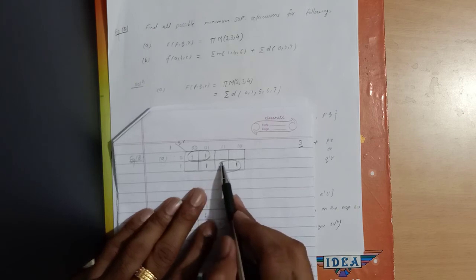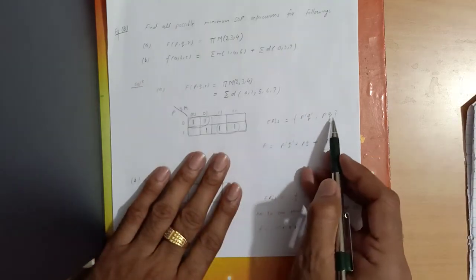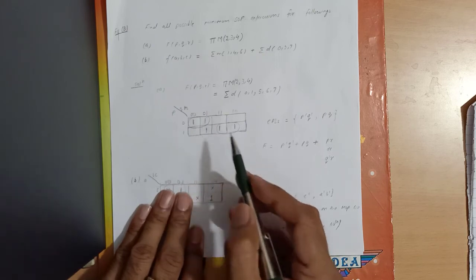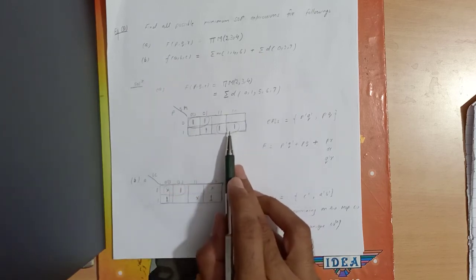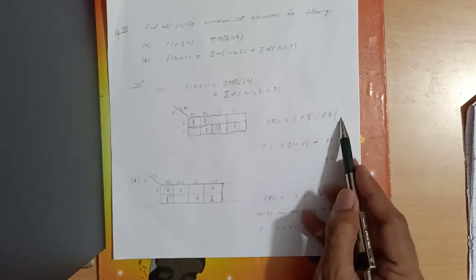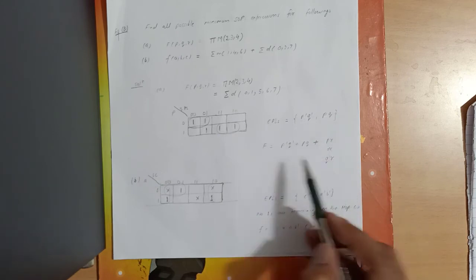So it can be combined with either this or this. So what we have done, so these are the essential prime implicants. It can be combined either with this or this. So in this way, we can find all the minimum expressions. So these two terms will be included, and we can add PR or Q'R corresponding to these two.